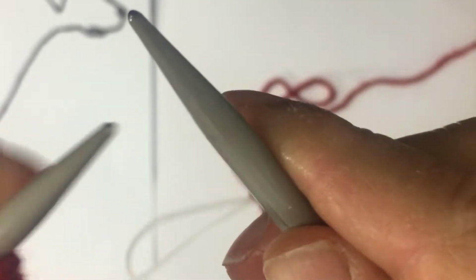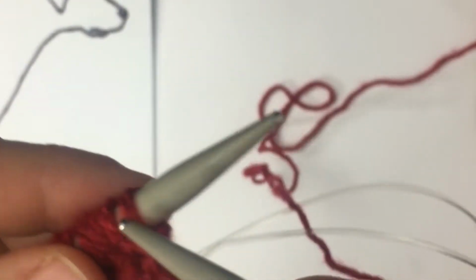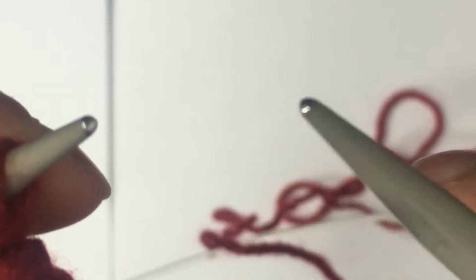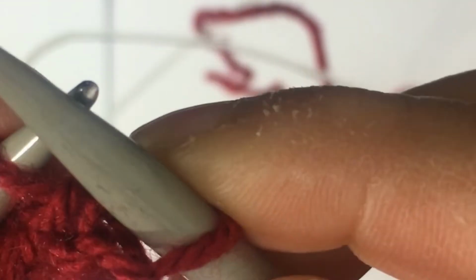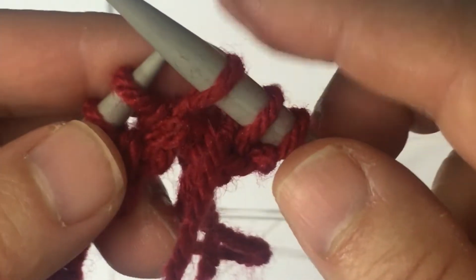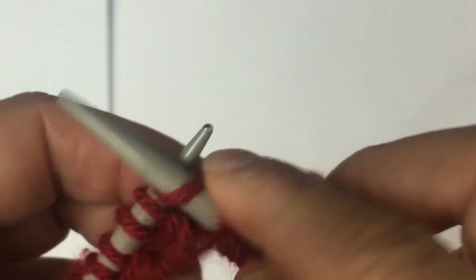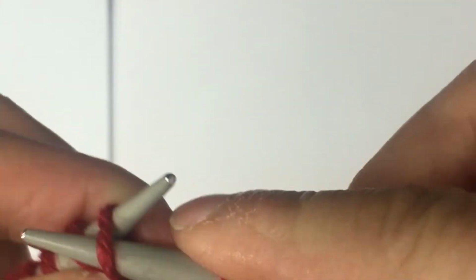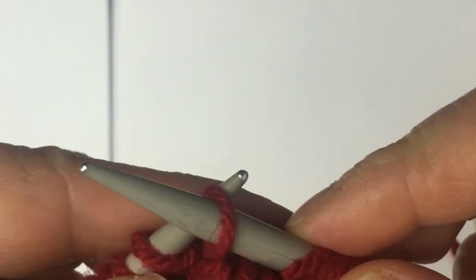I'm ready to start my second row. What I need to do is slip the first stitch onto the right needle, and then I'm going to work the same way as in the first row. I'm going to knit the first stitch I work, and slip the other one, and again knit this one and slip the other one onto the right needle.